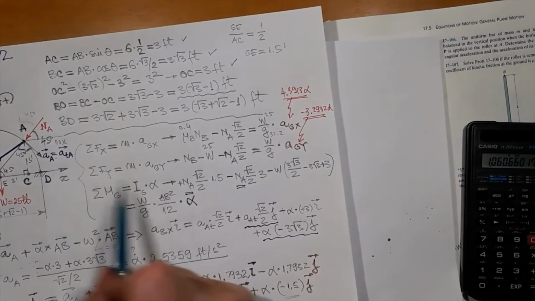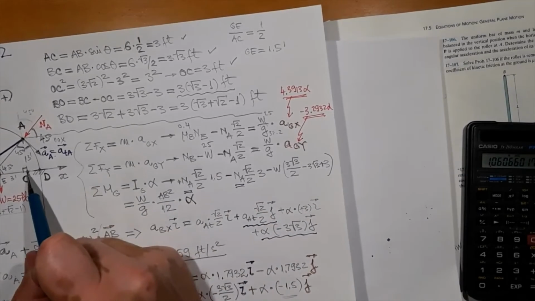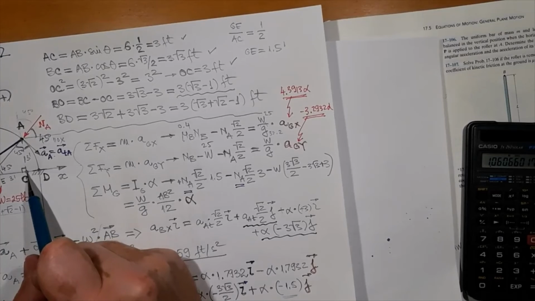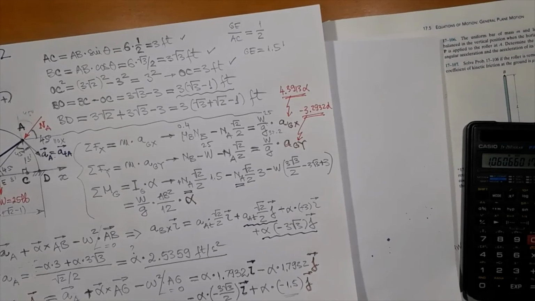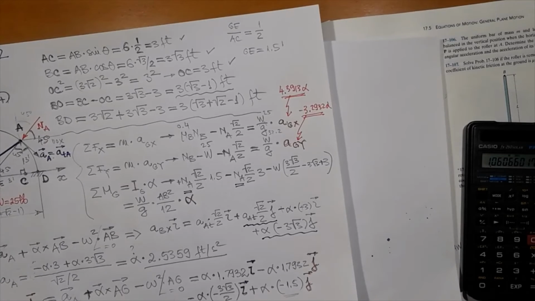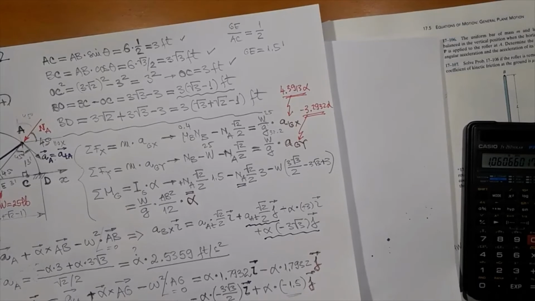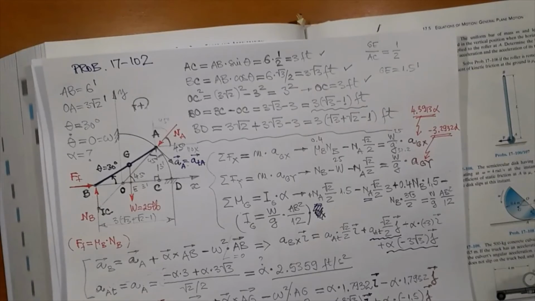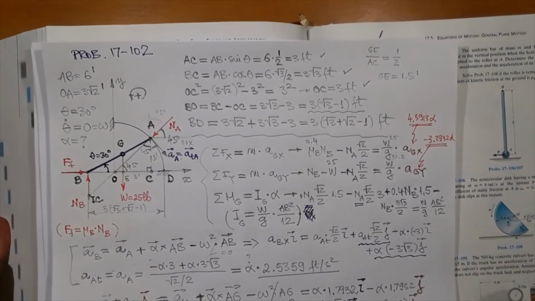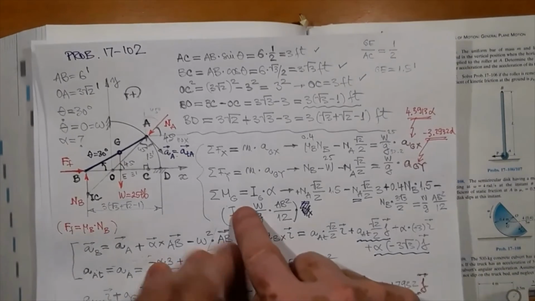And then a negative moment, NA square root of 2 over 2 times the arm is 3. And then I have the, wow, looks like I wrote, let me pause. All right, I paused because I had some mistakes in the moment equation.